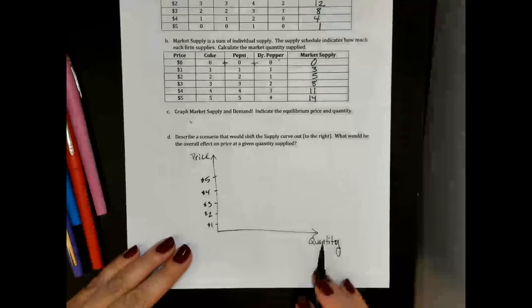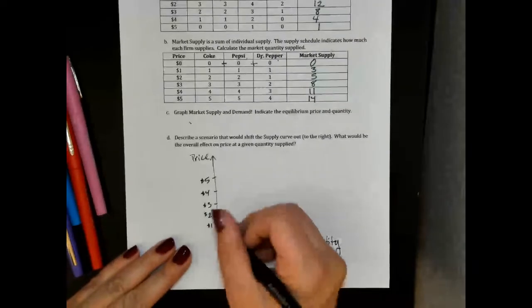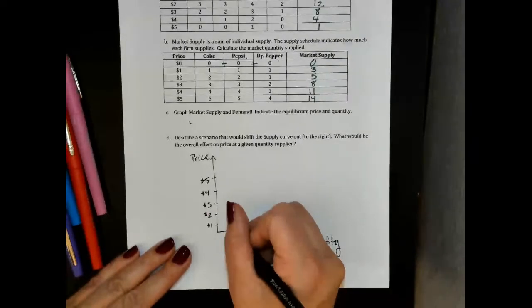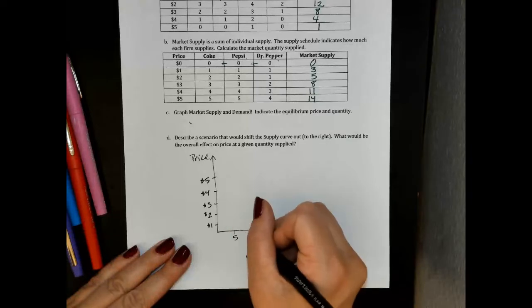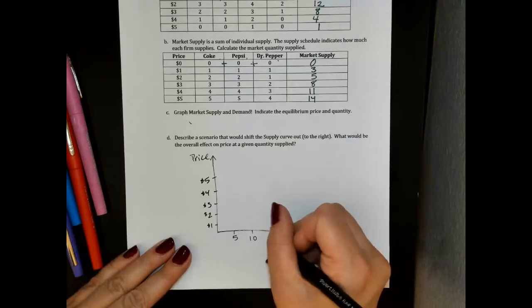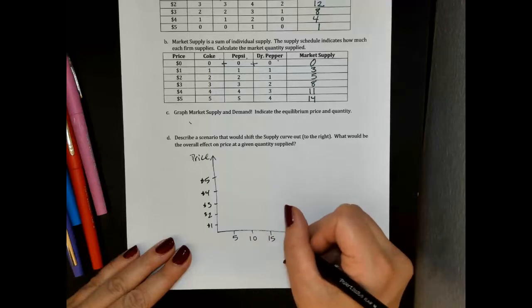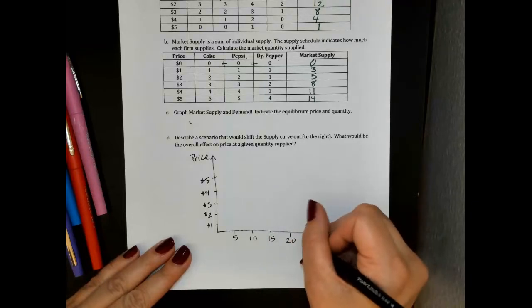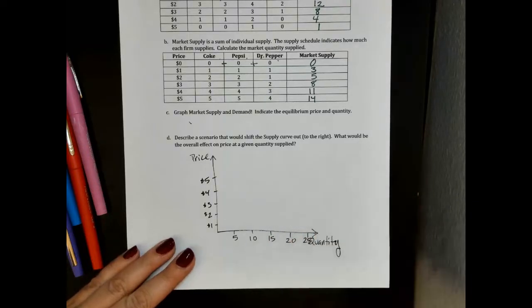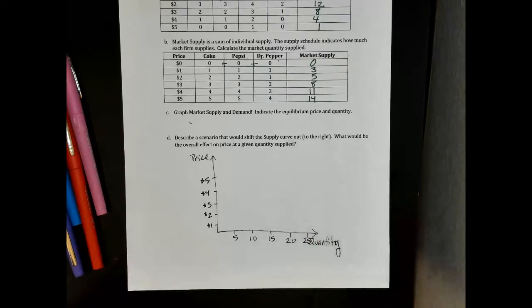So I'm going to try and get about 0 to 25 down here. So I'm going to go in 5. So I'm going to go 5, 10, 15, 20, 25. Well, it's a little bit messier than I want it to be, but that's okay. We can always go again, and I'll show you again on the whiteboard if you guys like.